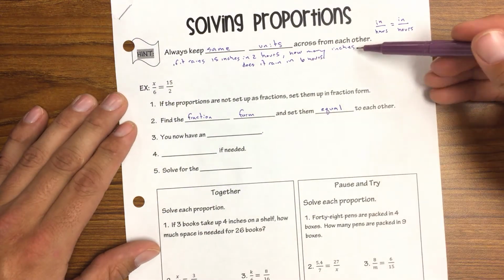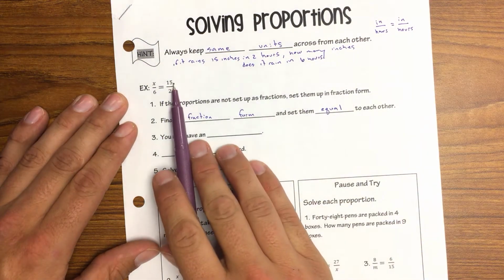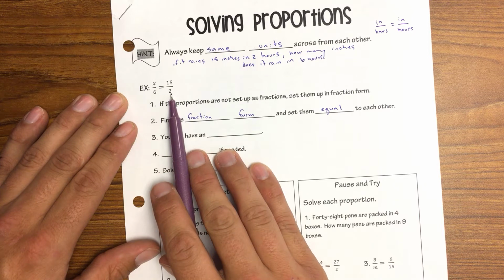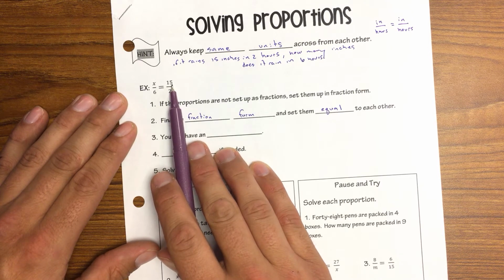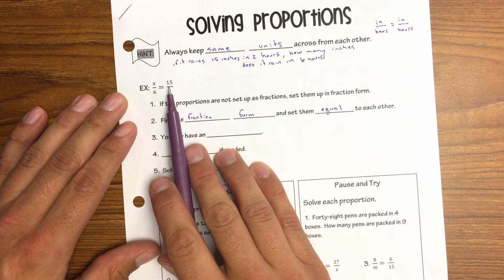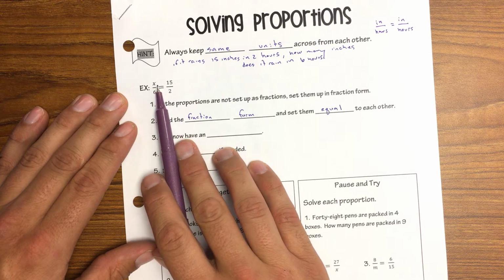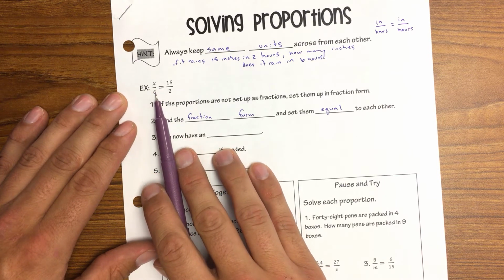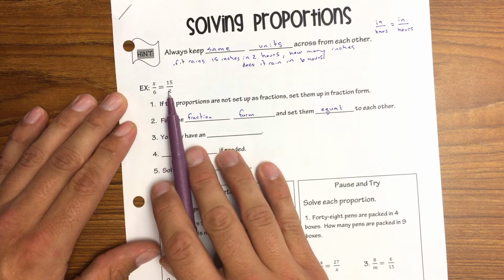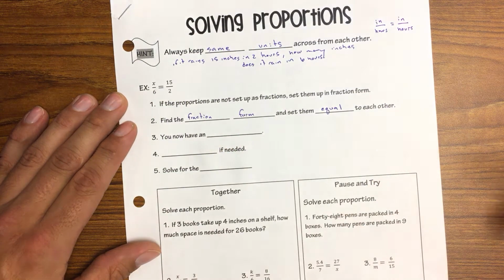So it might have given it to us like this. If it rains 15 inches in 2 hours, we set that up as a ratio in fraction form, 15 inches over hours. How many inches, that's what we're looking for, X is the inches, does it rain in 6 hours? So we put the hours on the bottom because the hours are on the bottom over here.